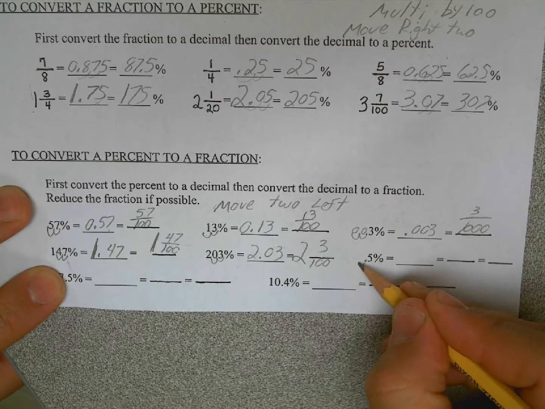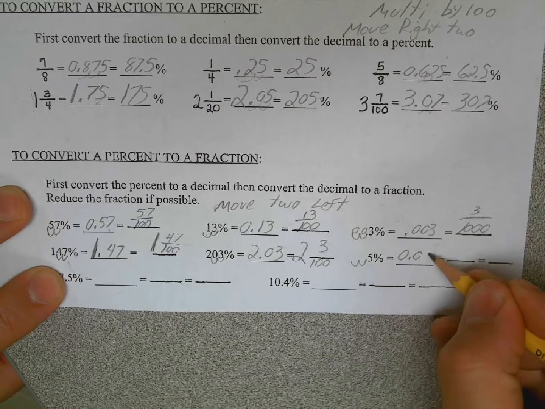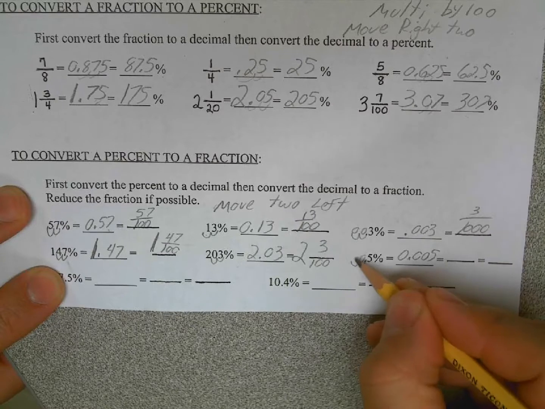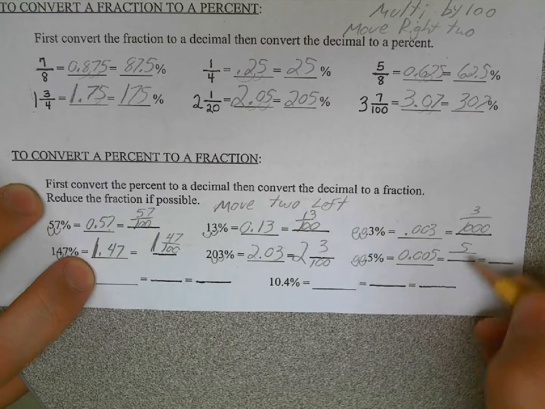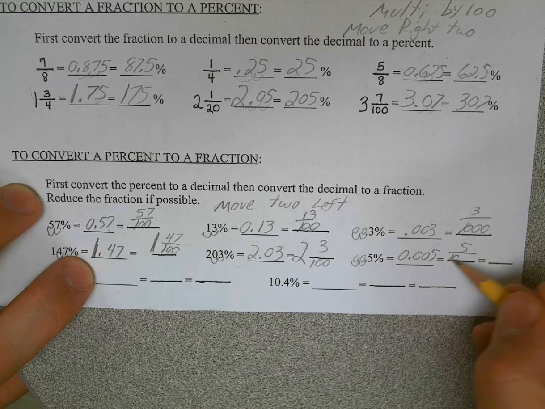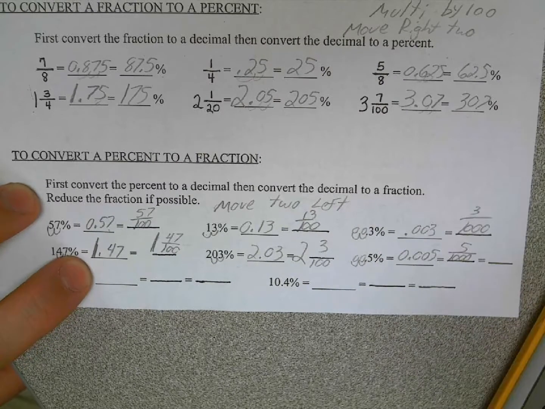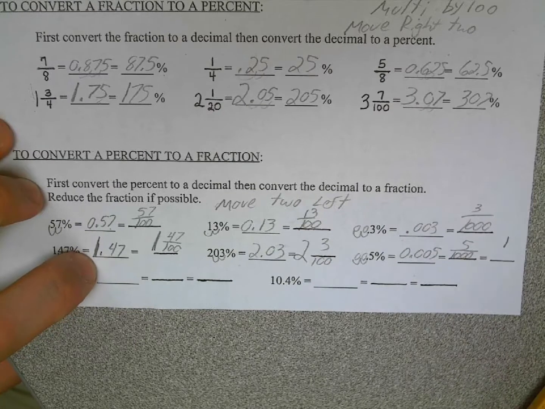0.5%, we're going to move it to the left too. So I got 0.005. Fill these blank spots with zeros. So that's 5 over, tenths, hundredths, thousandths, 5 over 1,000. Well, how many times is 5 going into 5? Once. How many times is 5 going into 1,000?